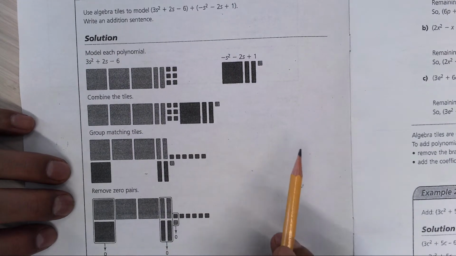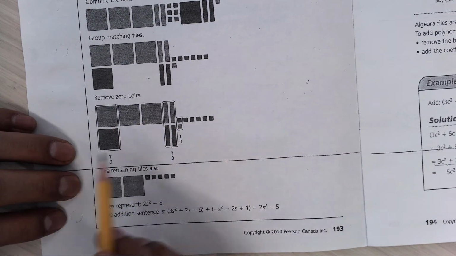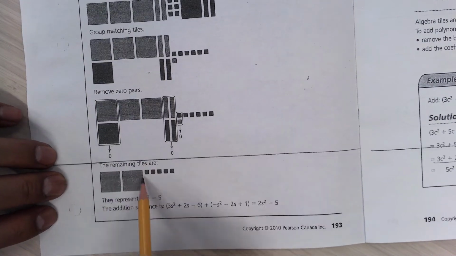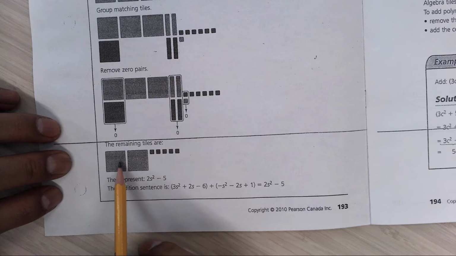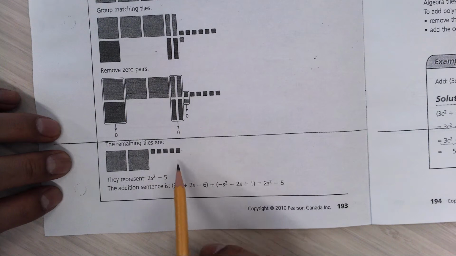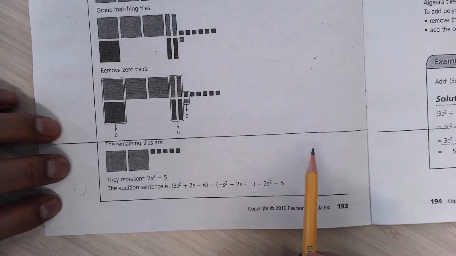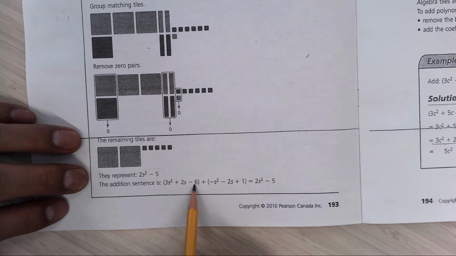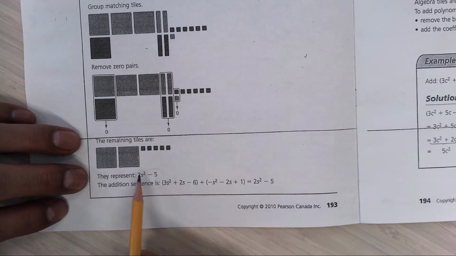And then they cancel out the 0 pairs. Bang, bang, bang, bang. And then, don't forget this part, once you're done canceling out the zero pairs, you draw the remaining tiles here. Notice there's only two s squared tiles remaining, and there's only 1, 2, 3, 4, 5 negative little ones remaining. And so this is the polynomial of these resulting tiles. Therefore the addition sentence here is 3s squared plus 2s minus 6 plus negative s squared minus 2s plus 1 is equal to 2s squared minus 5.